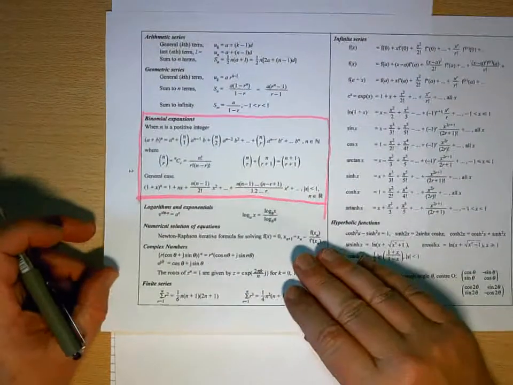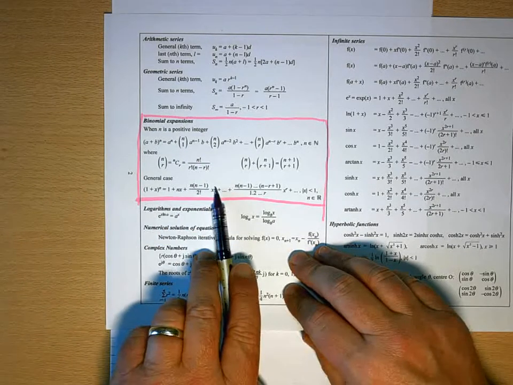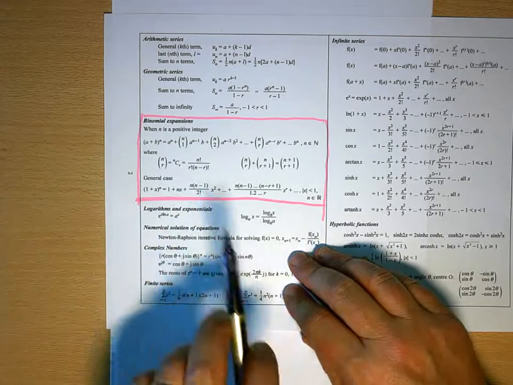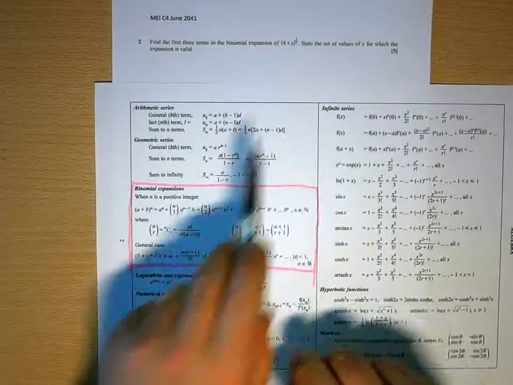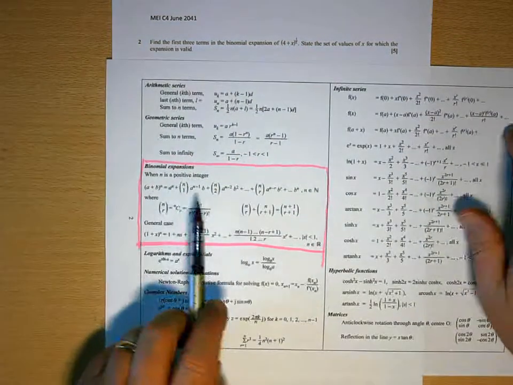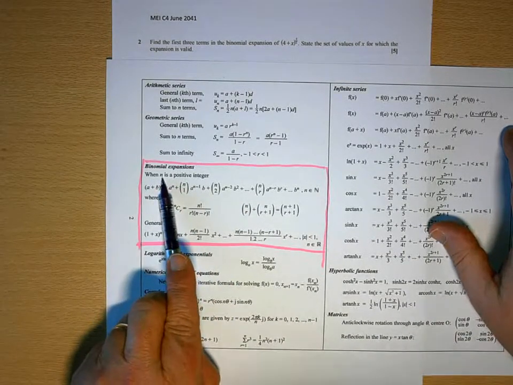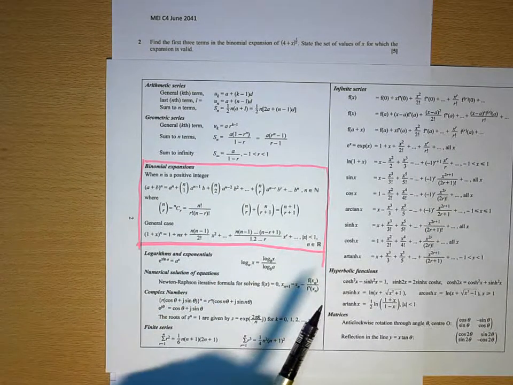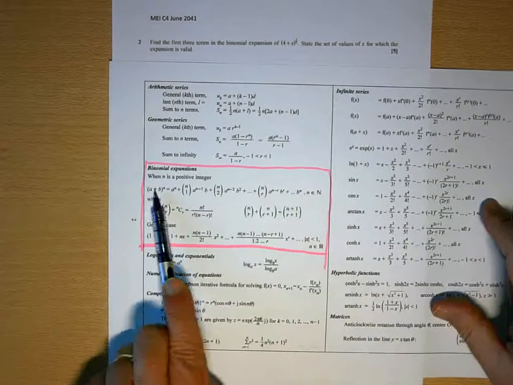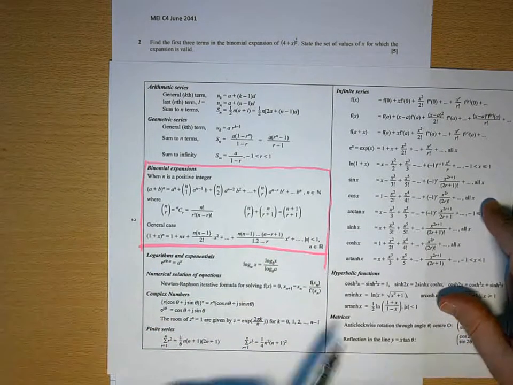So if we take a look at what you have in your formula book, you can see you have two different cases. You have one, a plus b to the n, and you have a general case 1 plus x to the n. Now, the expansion that we're asked to do here is to a power of 3 over 2. This first expansion states clearly that it only works when n is a positive integer. So it's a positive whole number. Ours isn't a whole number, it's 3 over 2, so we can't use that expansion. Which leads us to this second general case.